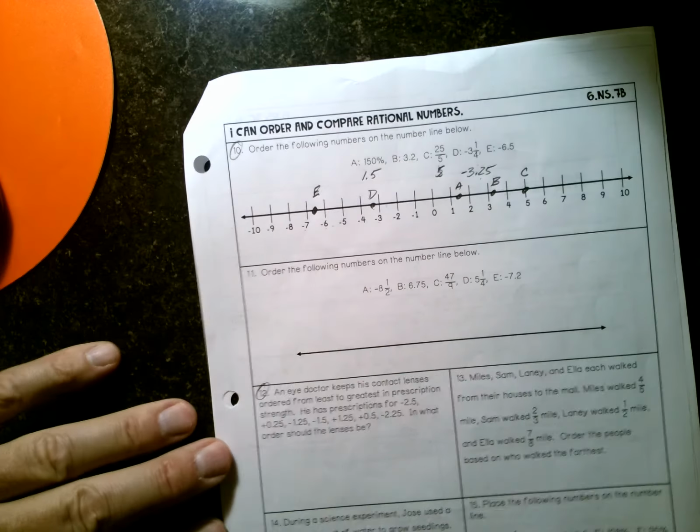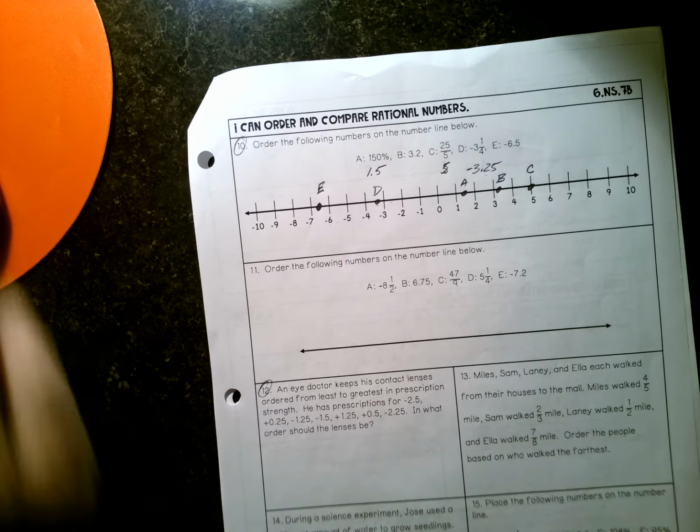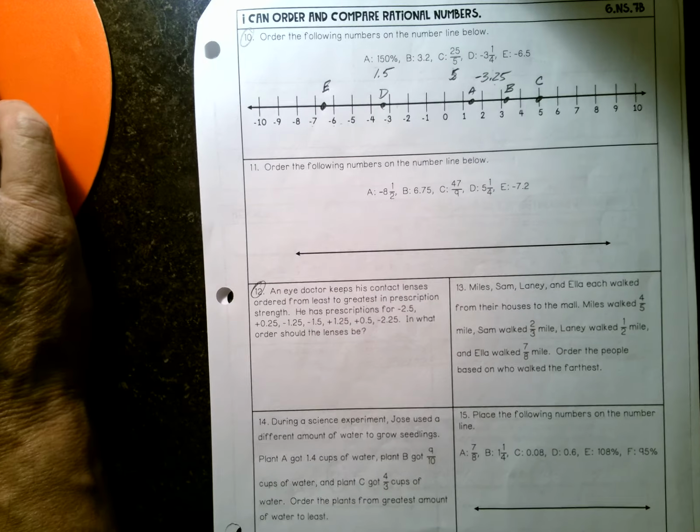Okay. Let's slide down to number 12. We've got a nice pace going. Let me make sure we're okay here. There we are. And let's get it.